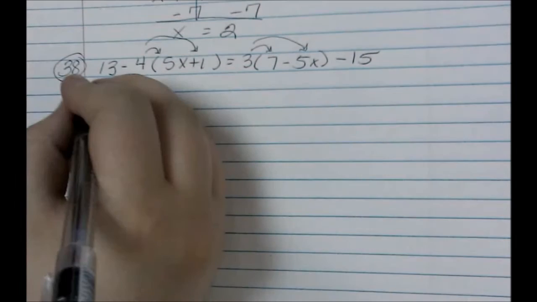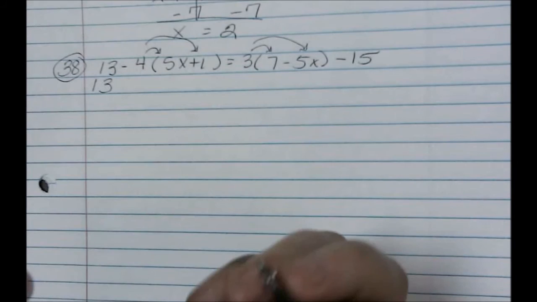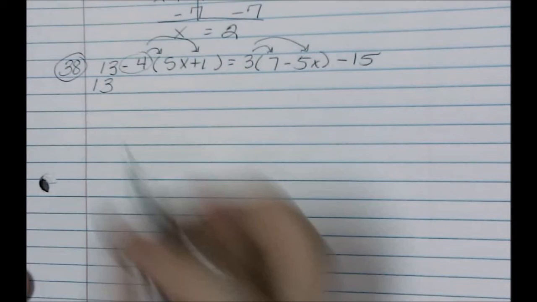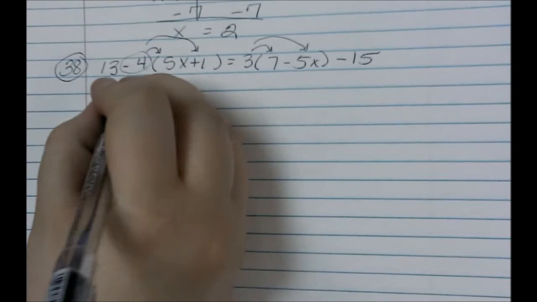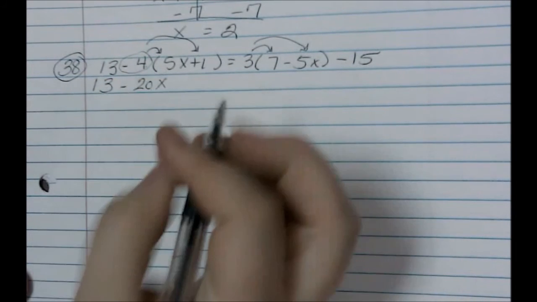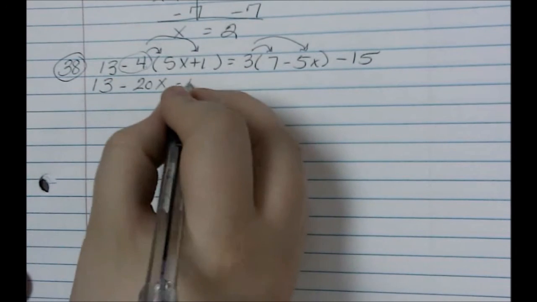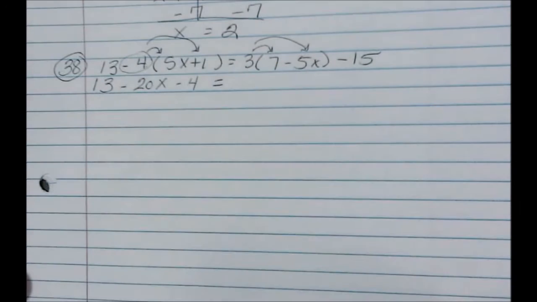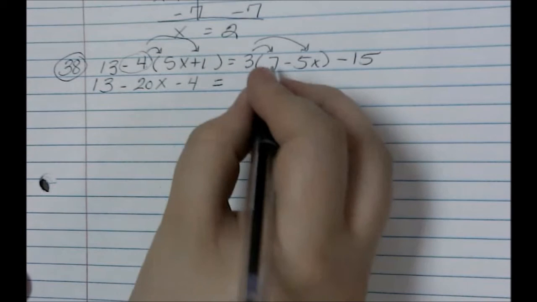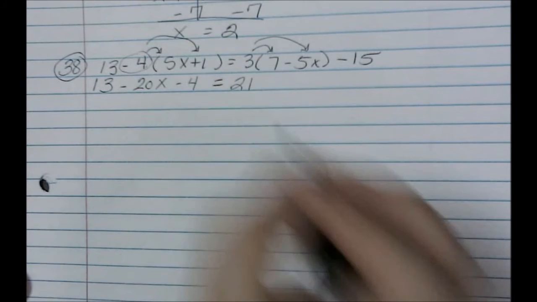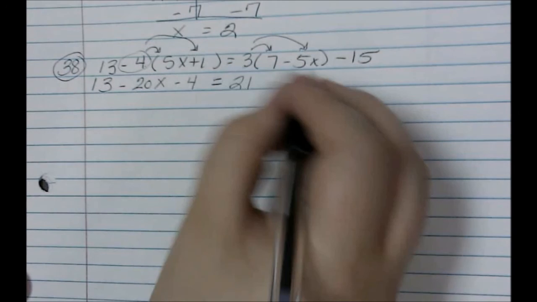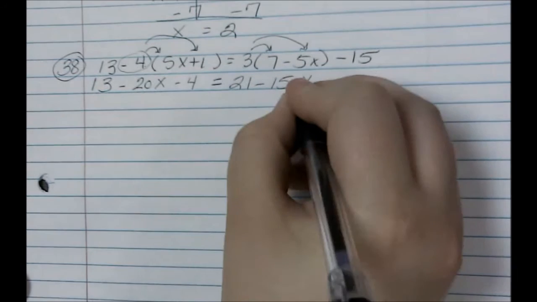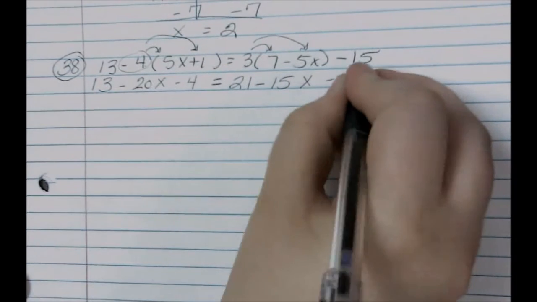So I'm going to bring the 13 down. Notice that 4 is negative. So negative 4 times 5x is negative 20x. Negative 4 times 1 is negative 4, equals 3 times 7 is 21. 3 times negative 5x is negative 15x. And then bring down that negative 15.